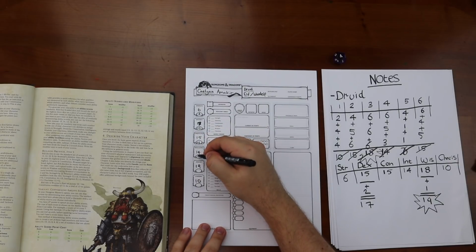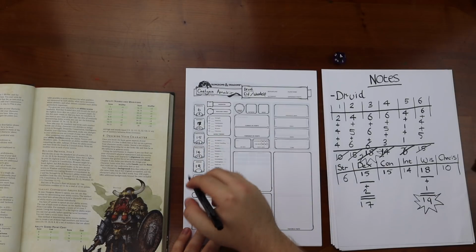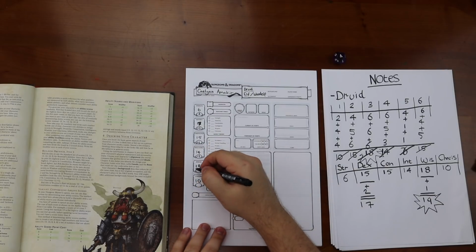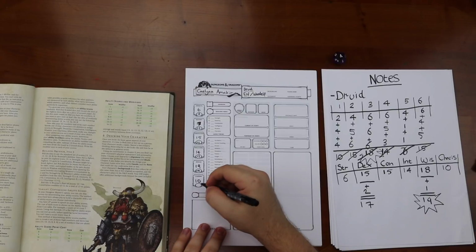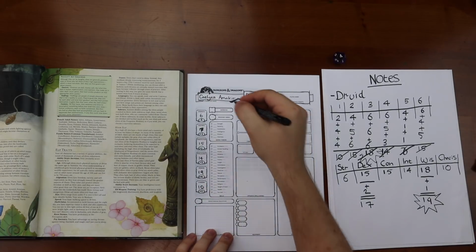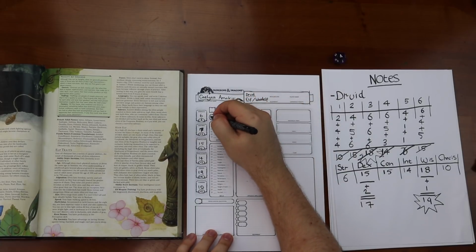Intelligence tucks itself neatly away into that +2 category as well. Our whopping 19 Wisdom means that we get a +4 every time we use something Wisdom based. And our 10 there is a +0. Nice and average. Up next we're going to pop a 2 in the section there that says proficiency bonus.